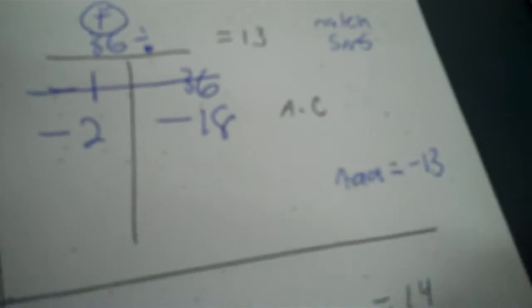Nope, not even close. What comes after 1? Probably 2, so I go back up. 36 divided by 2. 2 and 18, does that factor pair add up to negative 13? No. 36 divided by 3, 12. Does that factor pair add up to negative 13? No. Close, but not quite.